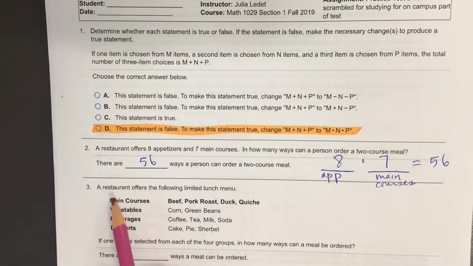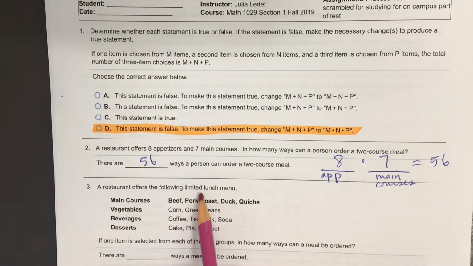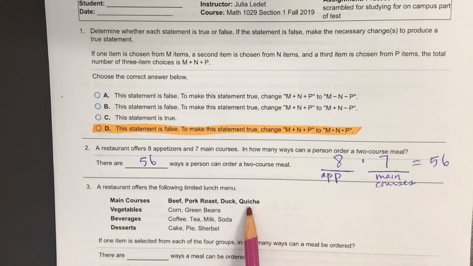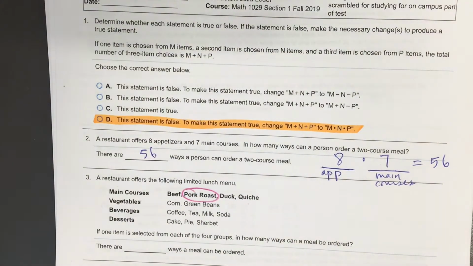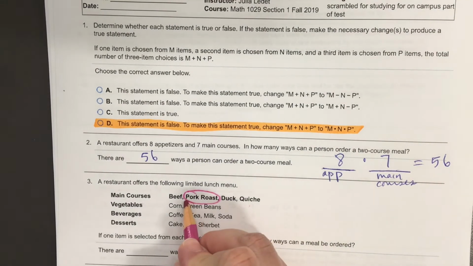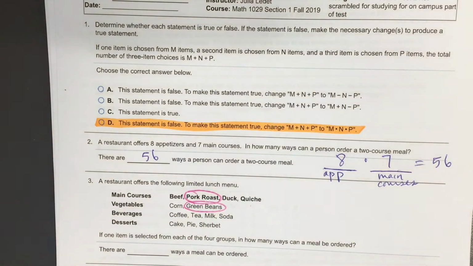Let's read the question. A restaurant offers the following limited lunch menu. Main courses: beef, pork roast, duck, and quiche. So you see the pork roast? 2 words, 1 dish. So I'm going to circle that and say, I got to be careful with words like that. Look at the vegetables: corn and green beans. Green beans is 2 words. It is 1 dish. On the beverages: coffee, tea, milk, soda. On the desserts: cake, pie, sherbet.